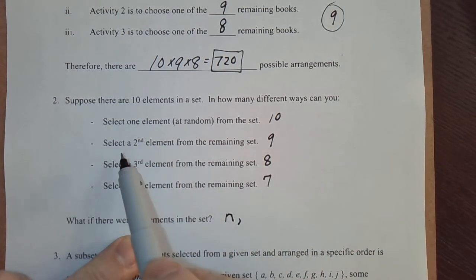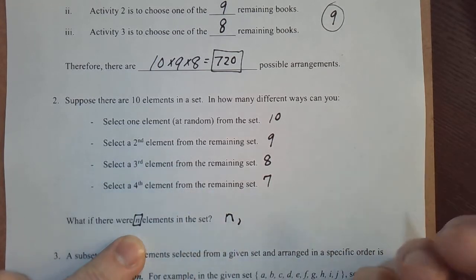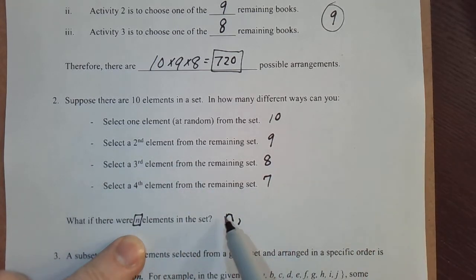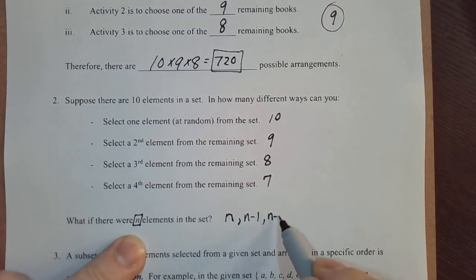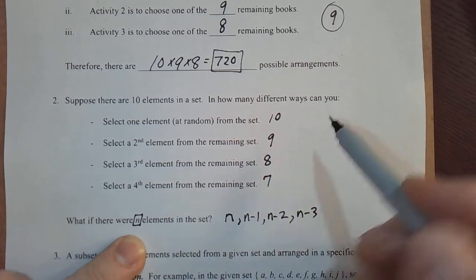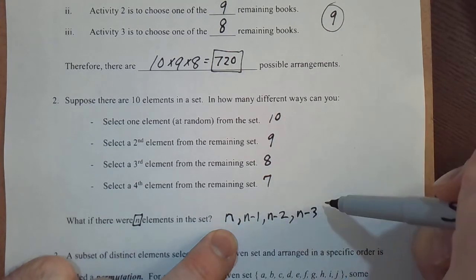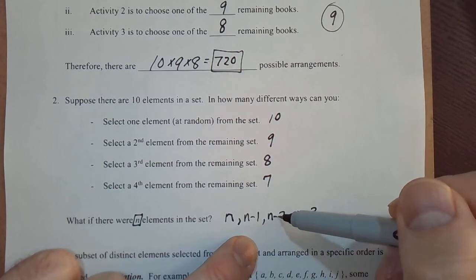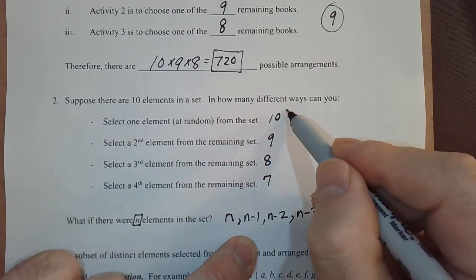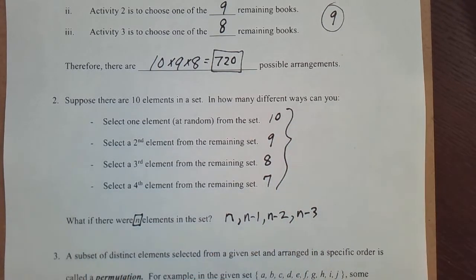Now, how many ways could I choose the second element from the set? We've removed one from this set of n, so there's only n minus 1 for the second one. And then for the third one, well, there's only n minus 2 ways to choose, and n minus 3 to choose the fourth element. And again, if you replace n with the number 10, you get exactly these 4 numbers: 10, 10 minus 1, 10 minus 2, and 10 minus 3. Which gives us those numbers.